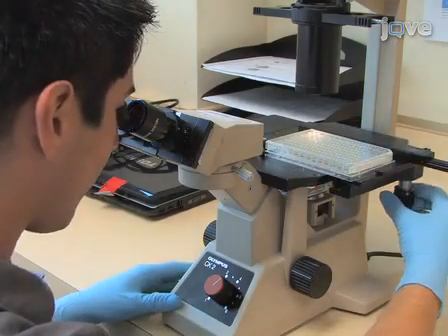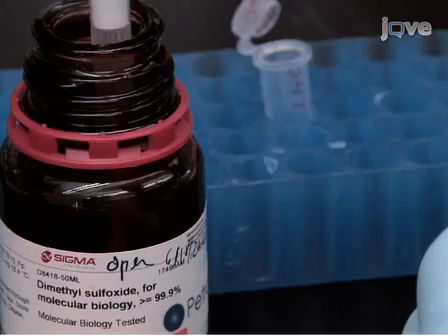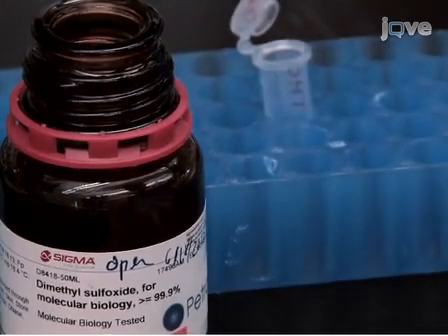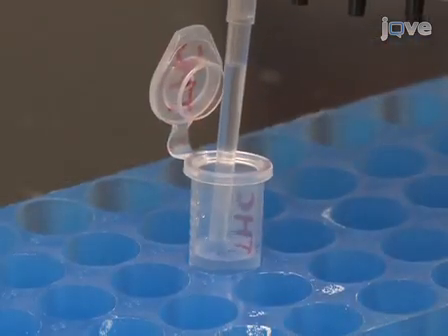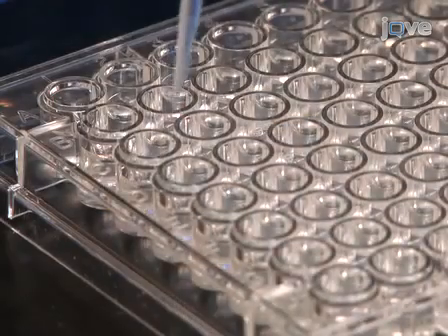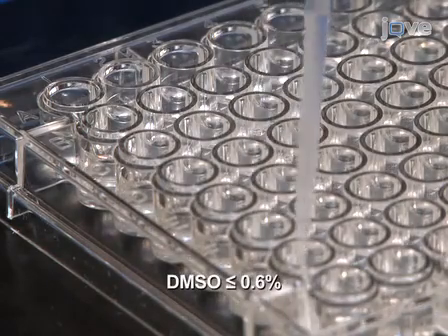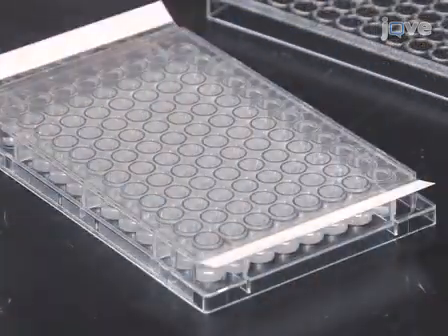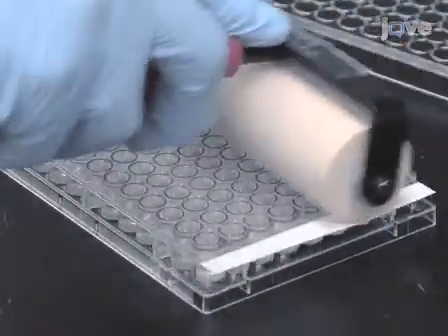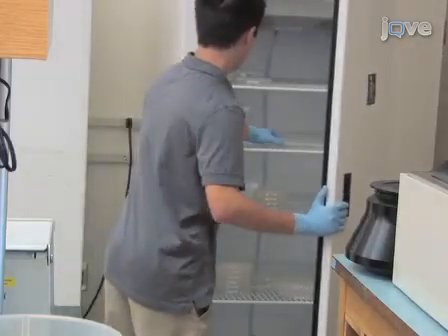By 9 a.m. the next day, most of the animals should be gravid and contain several eggs each. Add the drugs whose effect on lifespan is to be tested at the desired concentration. If dissolving the drugs in DMSO, the final concentration of DMSO should not exceed 0.6%, as DMSO concentrations higher than 0.6% shorten C. elegans lifespan. After addition of the drug, seal the plates with tape sealer and shake them for 2 to 3 minutes on a microtiter plate shaker. Return the plates to the 20 degrees Celsius incubator.